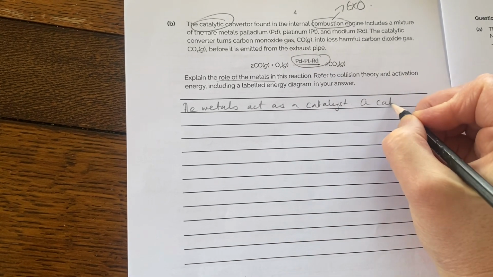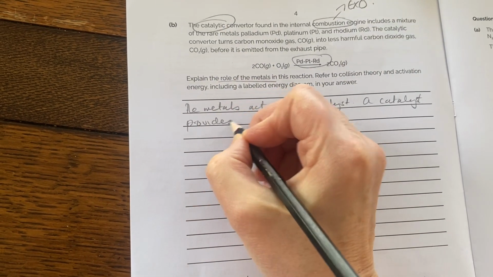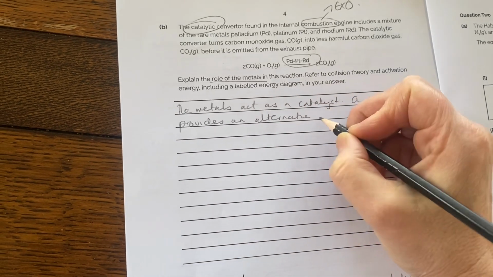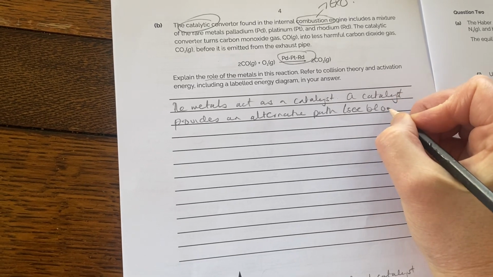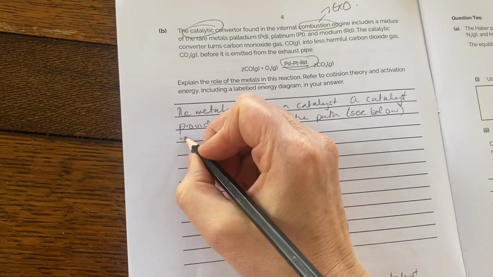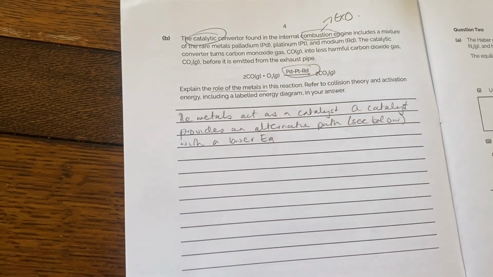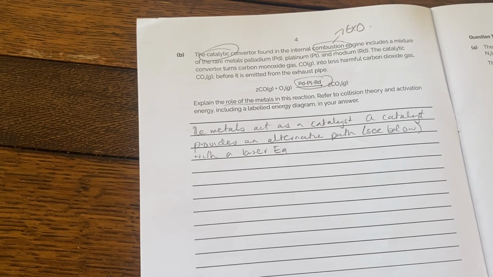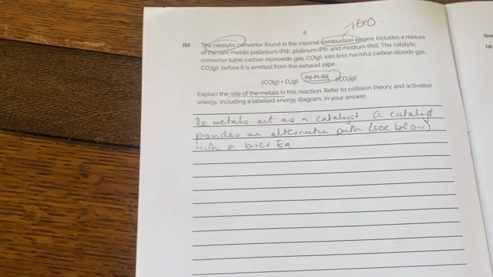A catalyst provides an alternative path, see below, with a lower activation energy. So we don't want to say that the catalyst lowers the activation energy, because it doesn't. It provides something different, a different way of doing it that has a lower activation energy.